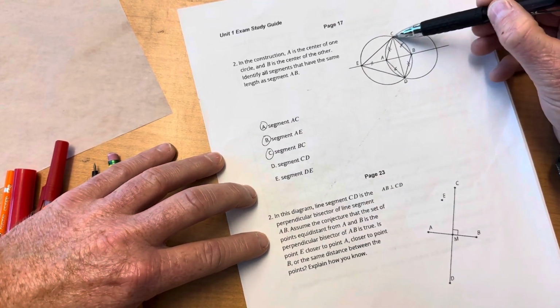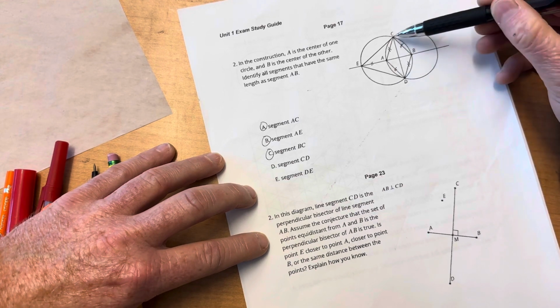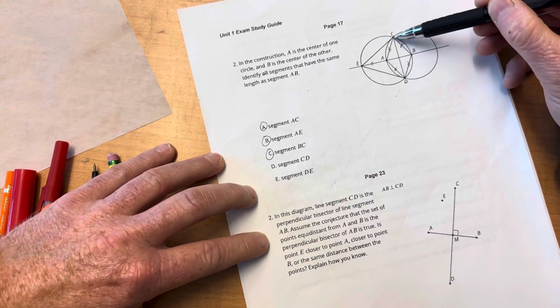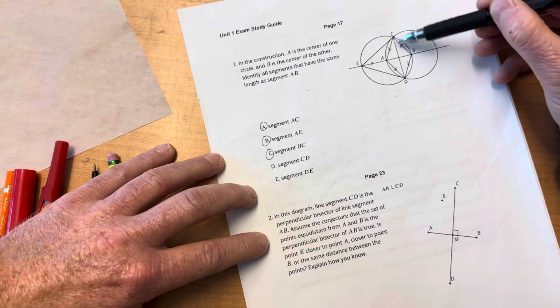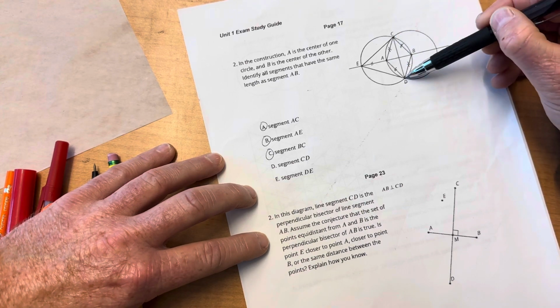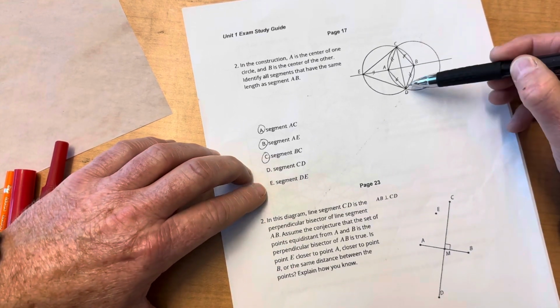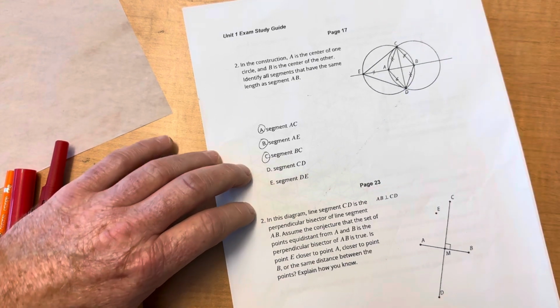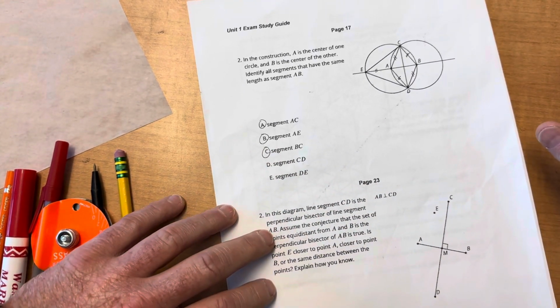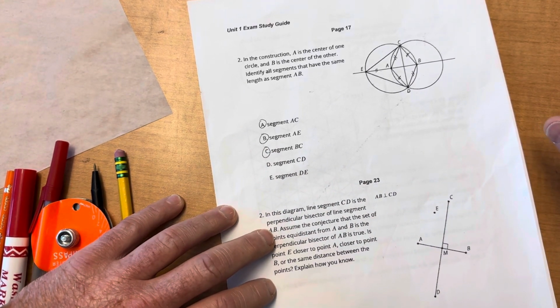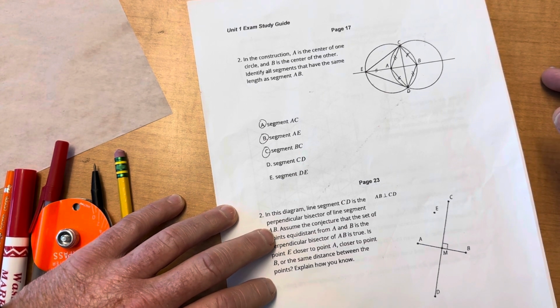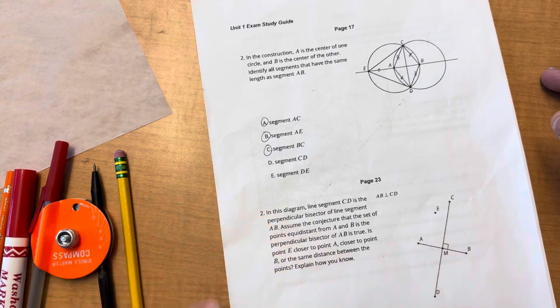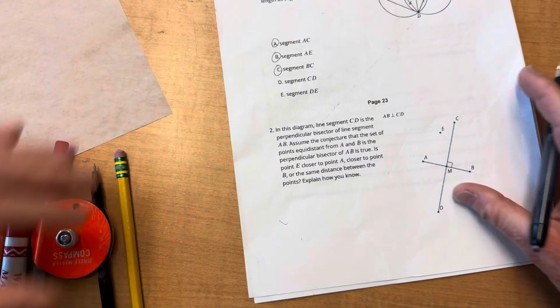How about CD? No, that is not a radius of either circle. And finally, DE, that's another no, because it is not a radius of either circle. So ABC.